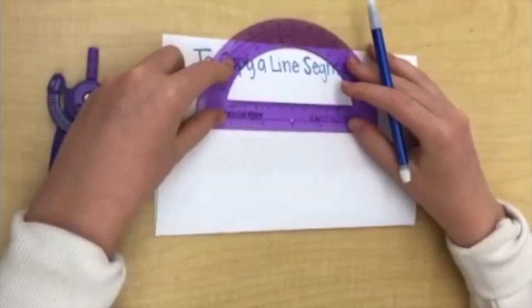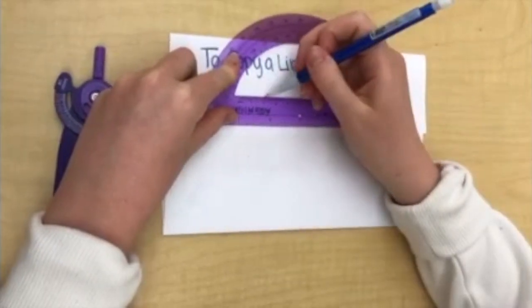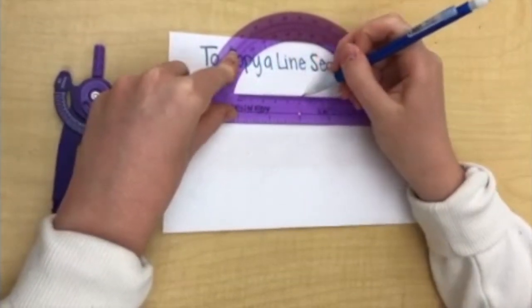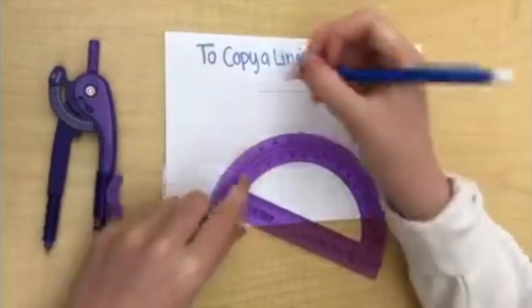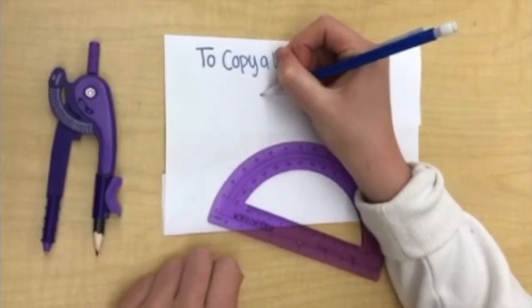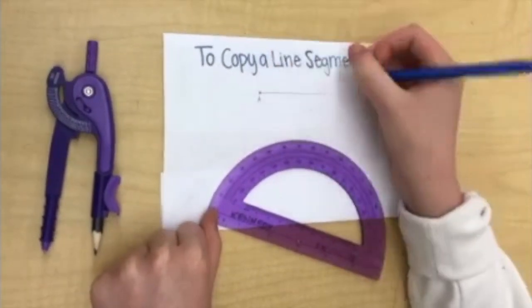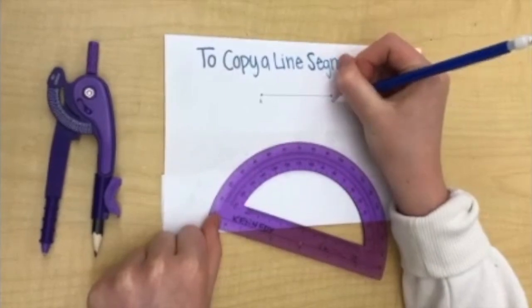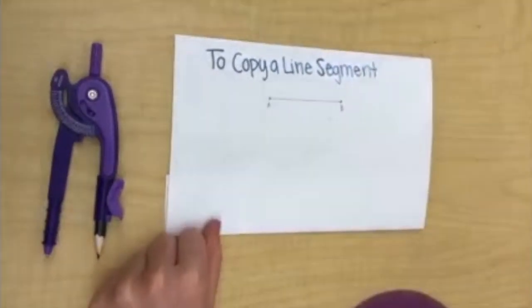To copy a line segment, take any straight edge and place it on your paper and create a line. Next, label your line's endpoints. I labeled mine point A and point B. This will be the line that you will be copying.